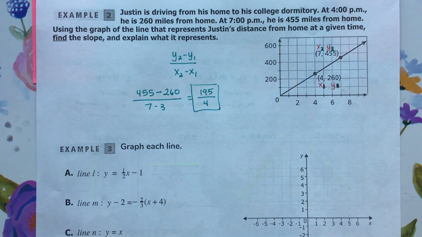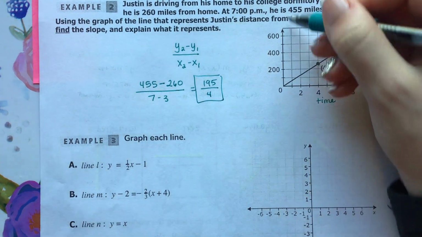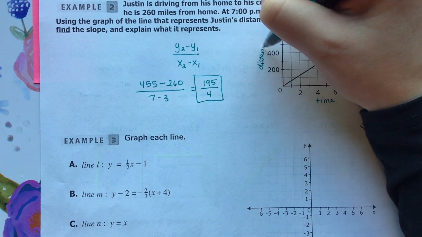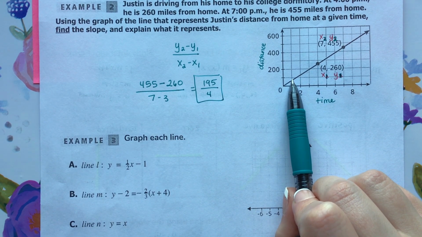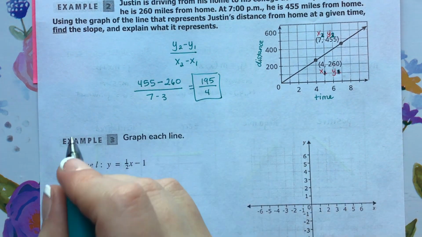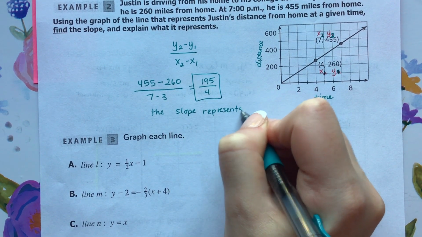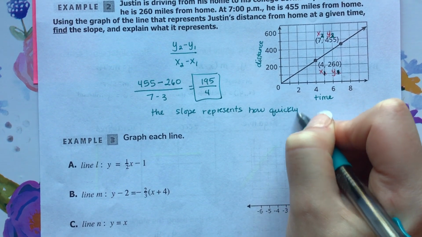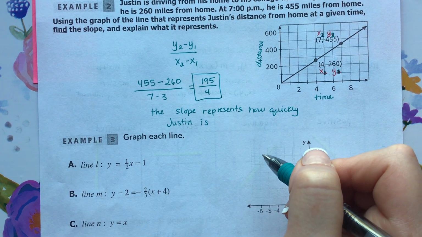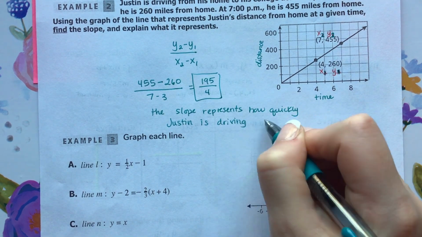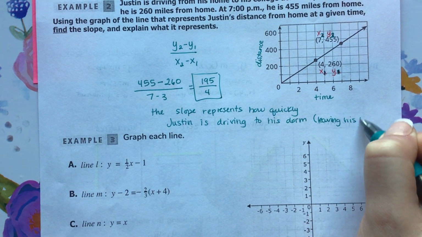So there's my slope. But what does this represent? Well, notice on the bottom axis is time, and on the vertical axis is distance. So this slope is letting us know how far or how quickly Justin is driving to his dorm. So the slope represents how quickly Justin is driving to his dorm, or leaving his house.